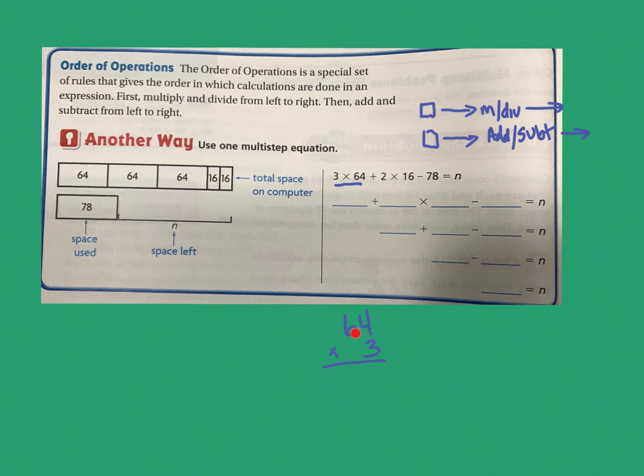3 times 64 has to happen first, like we did before. We have 60 plus 4. 3 times 4 is 12 with the carry over. 3 times 6 is, this is 3 times 60, right? But we're already in the tens place. 3 times 6 is 18 plus 1 is 19. And we get 192.